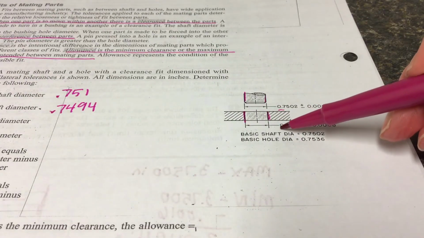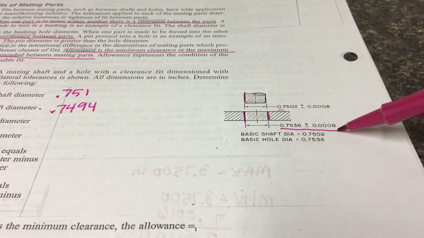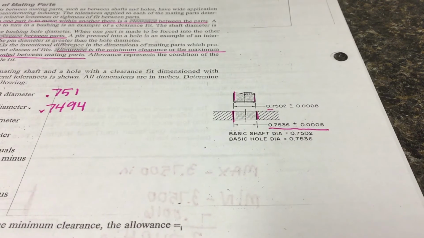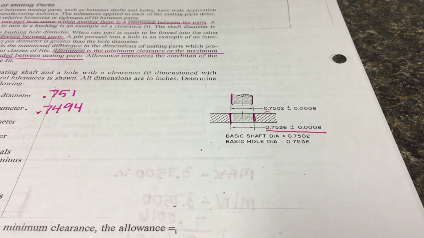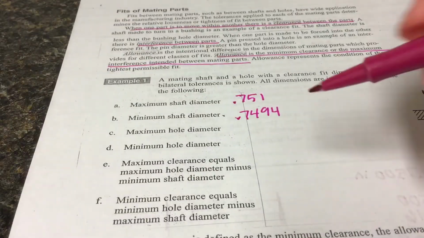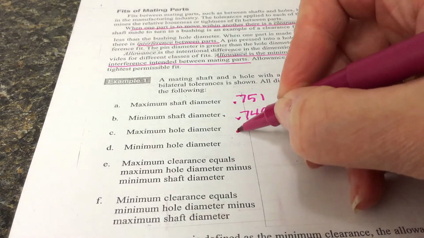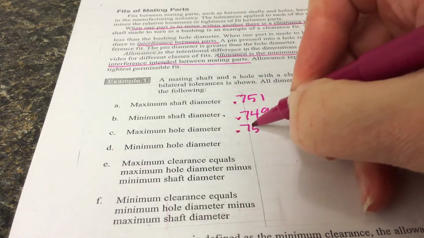If we talk about the hole, it's looking at these measurements down on this end. So the maximum that the hole can be is 0.7536 plus the 0.0008. That would be the maximum it could be. The maximum hole diameter is 0.7544.